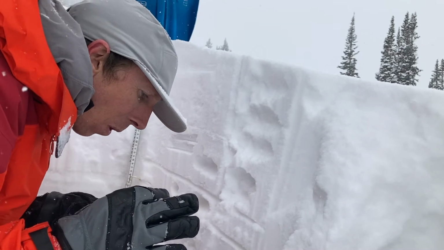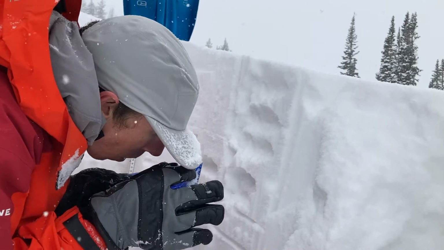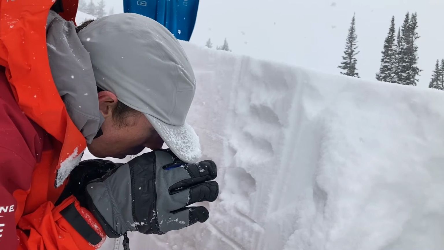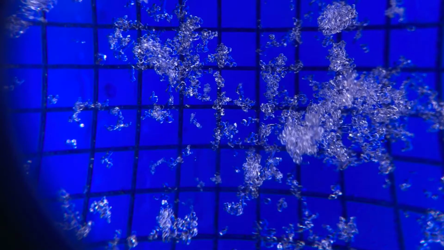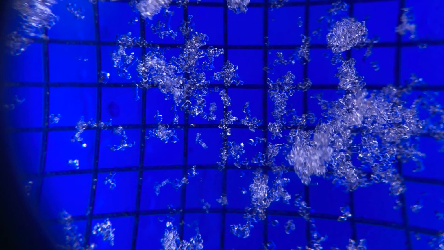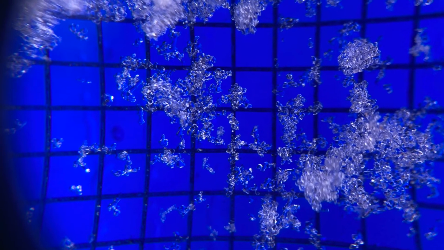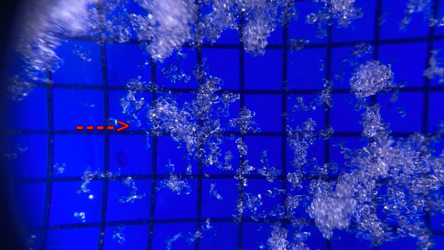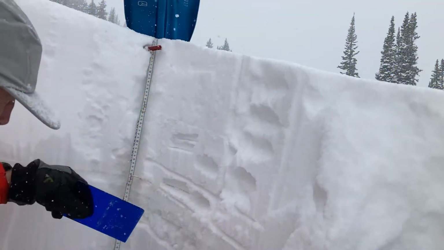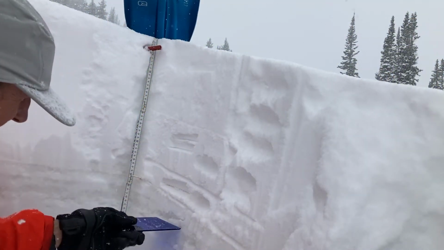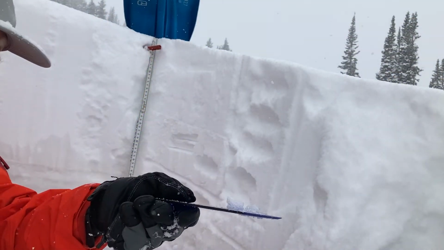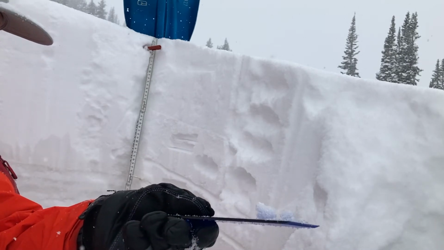With a clean sample, we can examine and determine that these are 1 millimeter decomposing fragments from the storm preceding the one we are currently experiencing. We are now down to a melt-freeze crust. This was the old snow surface prior to these storms.